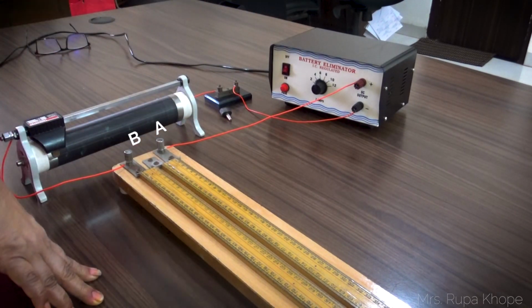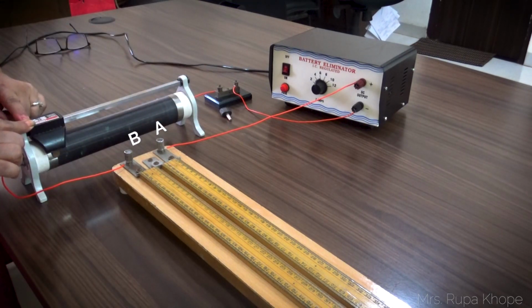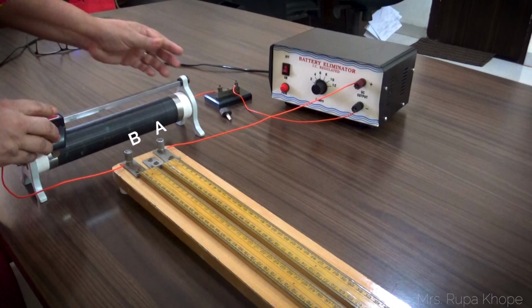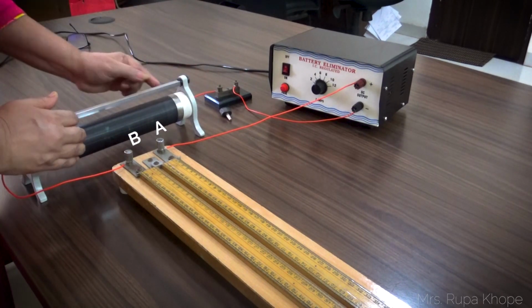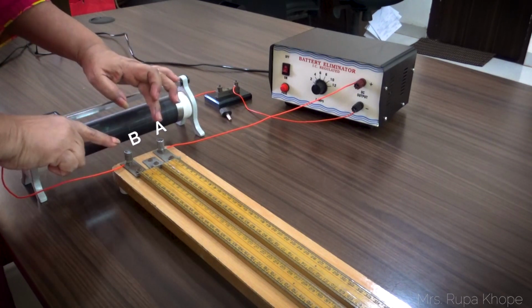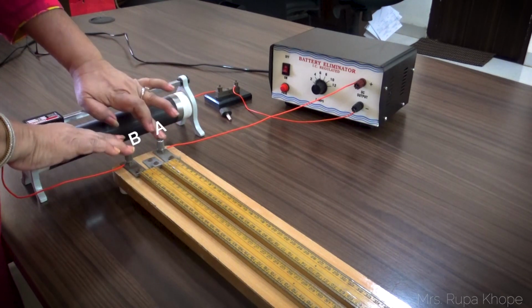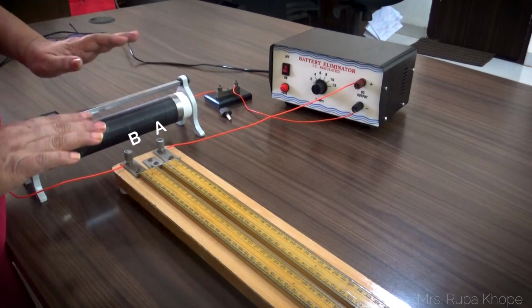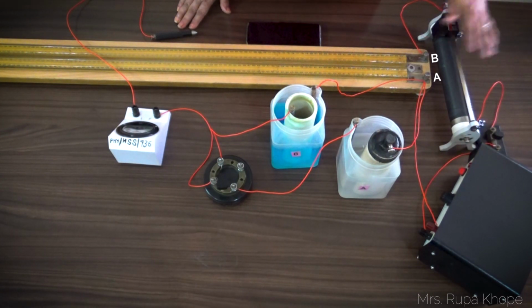Now, when we are starting the circuit, we have to keep the rheostat position at one end. And then when you put it on and move this towards the fixed end, the voltage across this will increase. This part we'll see later on when we perform the experiment. So we have completed the connection of the primary circuit.